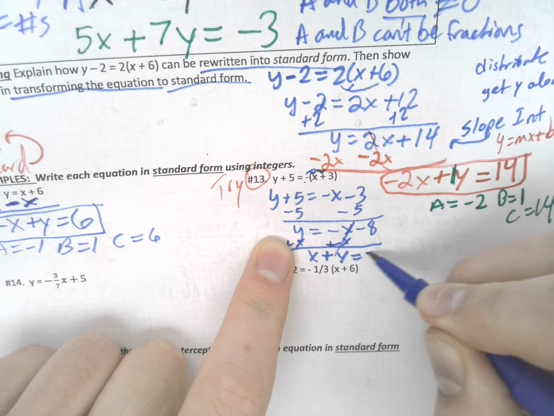Now the problem is you can't just multiply this. You have to multiply this and this. You have to multiply the whole equation. Remember, this is all connected. So if you multiply one thing, you've got to multiply everything. So 7 goes there, 7 goes there, and 7 goes there.